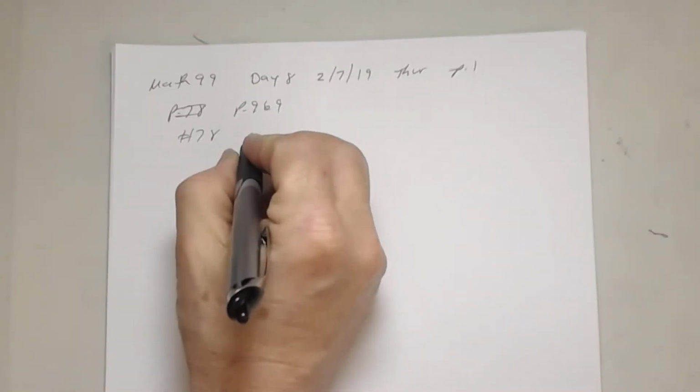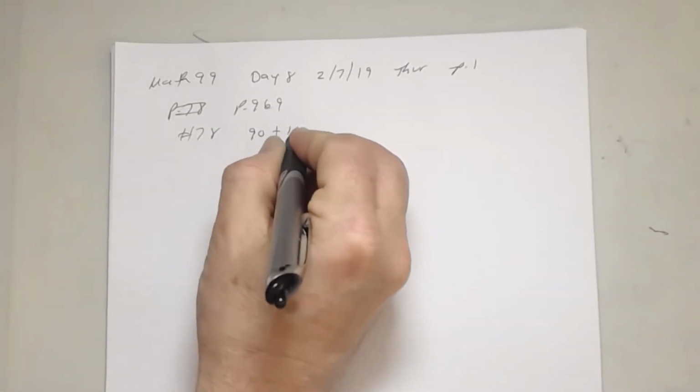And this is a problem where you have, first of all, it looks like this. 90 plus 15y squared minus 18x minus 3xy squared.